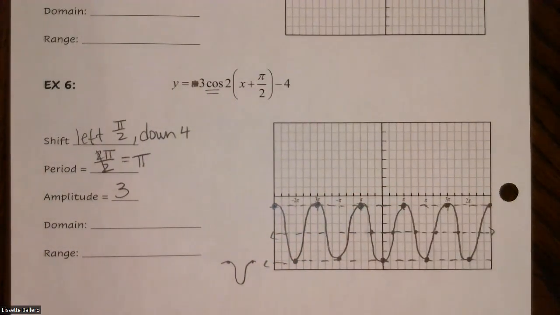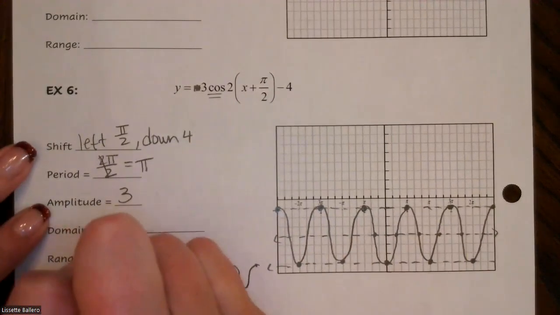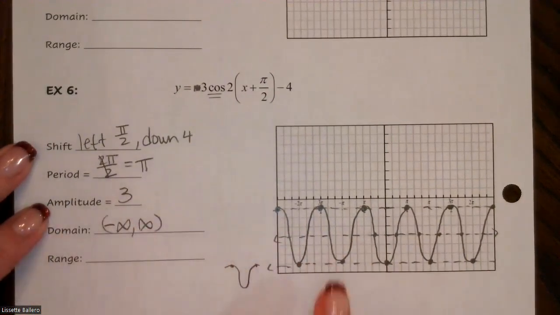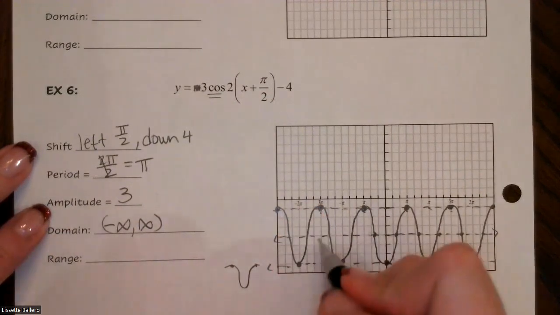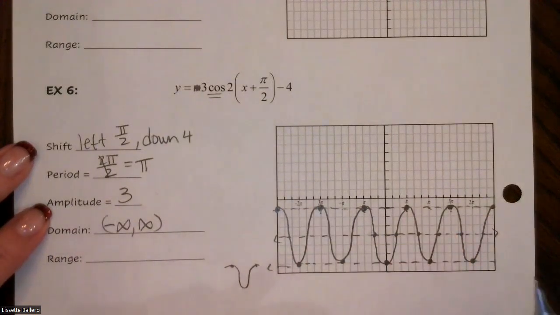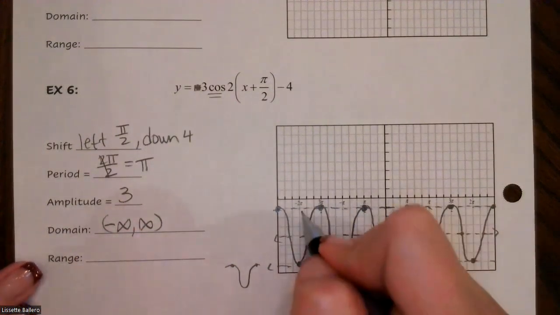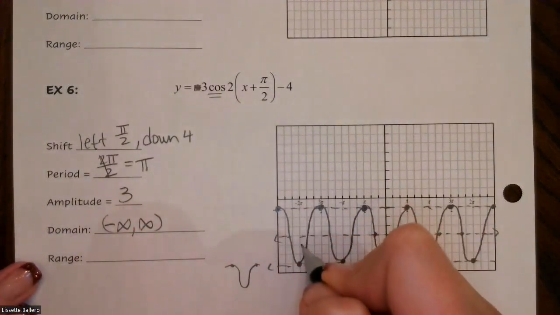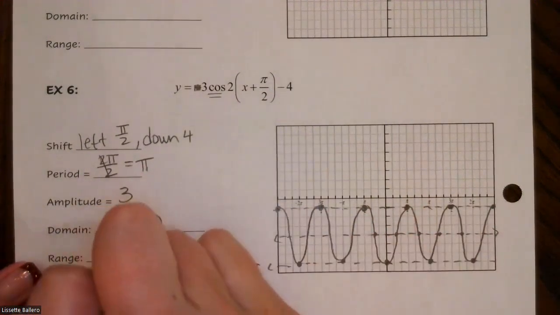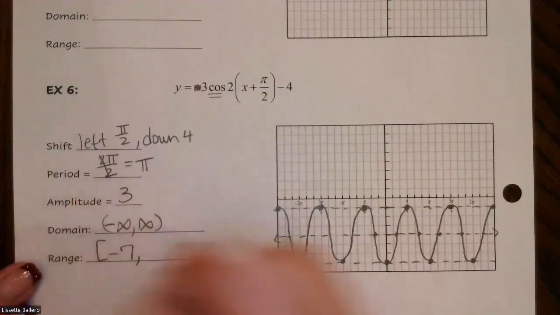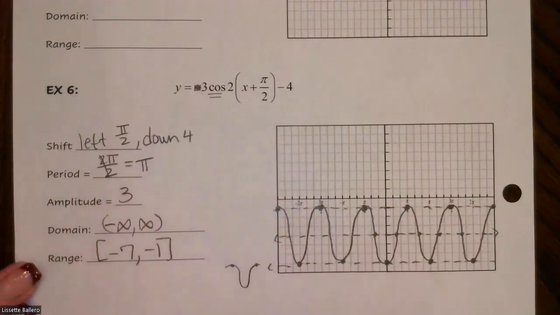You start with that parent function, and then you start to move it around with the transformations. It does make it easier by doing the center, the bottom, and the top graphs. It helps you just go through there. I didn't have to count how many up, how many down each time, since I knew it's going to be at that top and the bottom. And this is going from -7 up to -1. So there's your cosine curve.